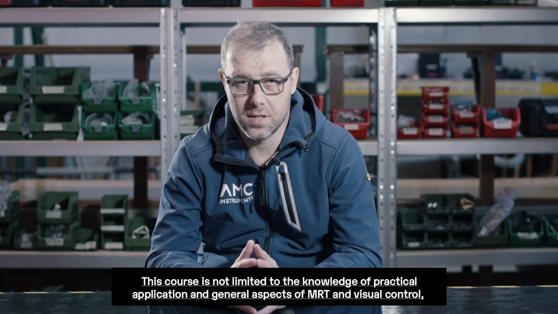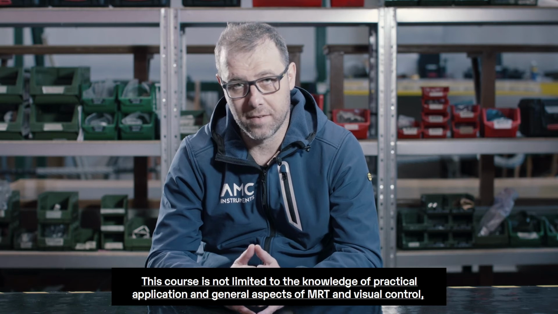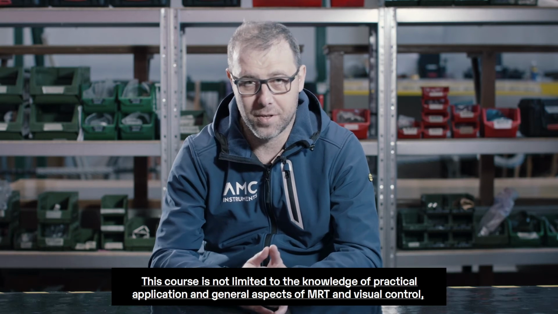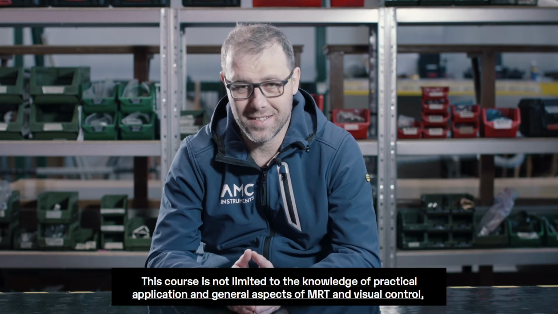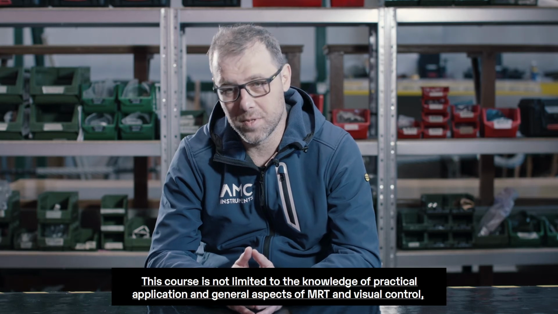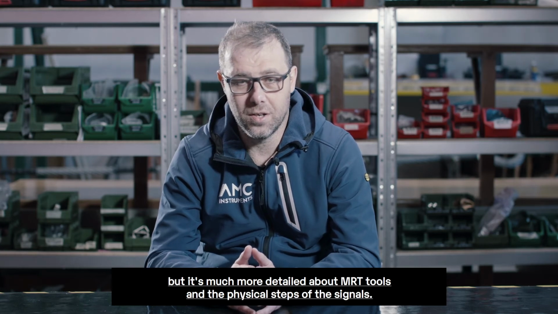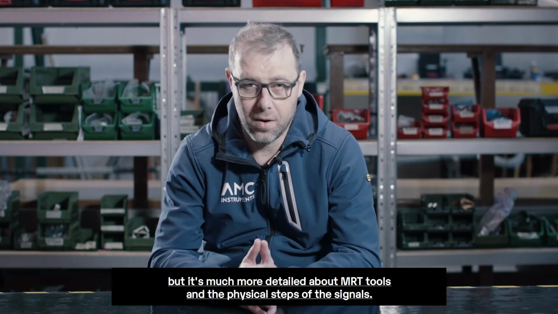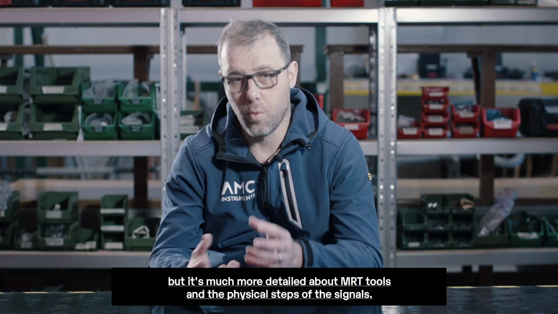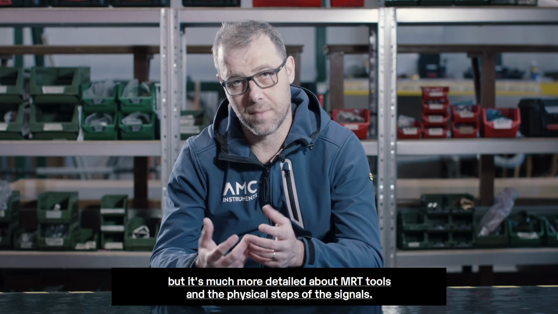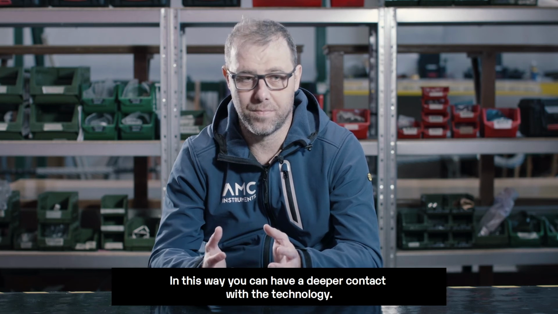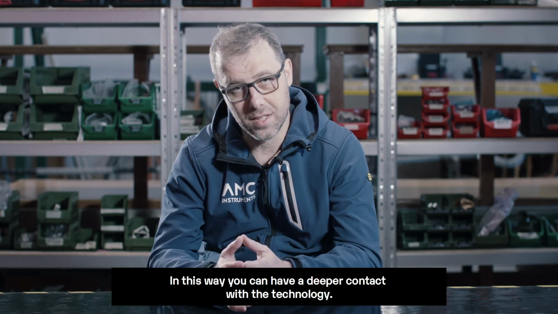With this course, the technician can learn not only the practical phase and some general aspects around the MRT and the visual control of wire ropes, but also more detailed things around how an MRT tool is built, and from where physically the signals come out, in order to be more in touch with the technology itself.